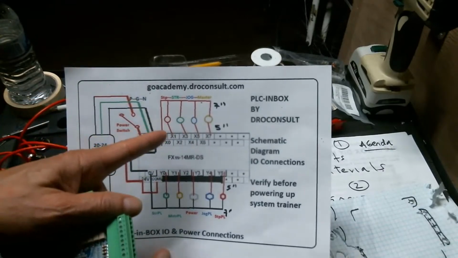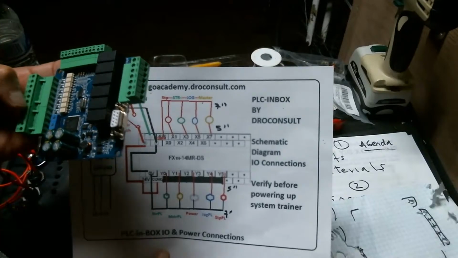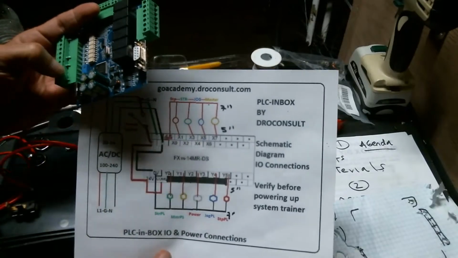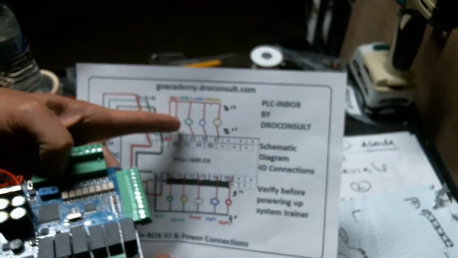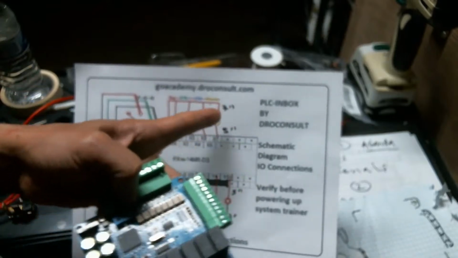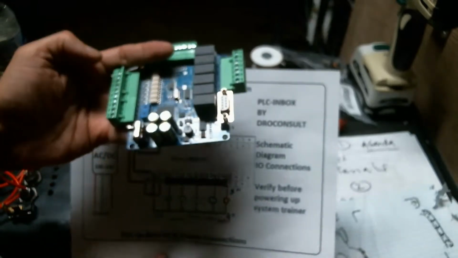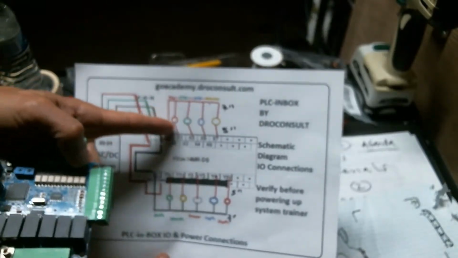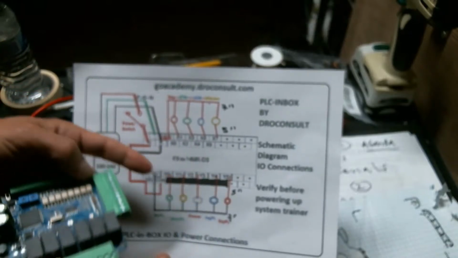Notice that from the common, which is the third terminal right here, you can hardly see it, but the third terminal says common. From the common, we are going to provide power for all the inputs. These are the push buttons. Then we connect each input to the corresponding terminal on the input module, which is this wire right here. But let's finish getting this wire ready so we can connect this, and then get this wire ready so we can connect the outputs likewise.